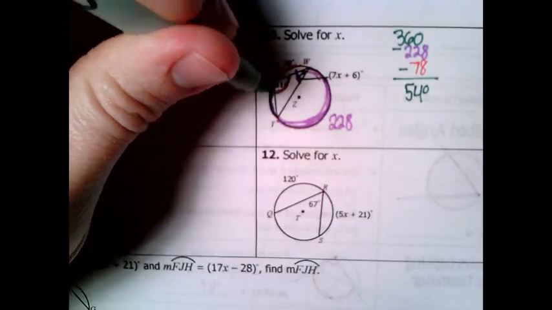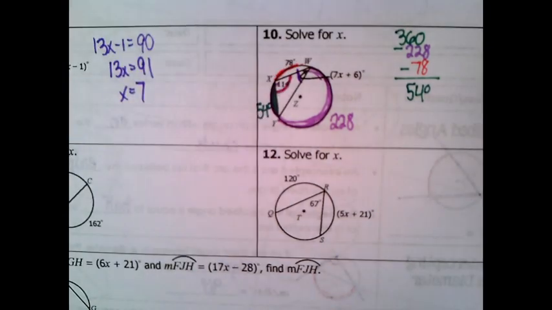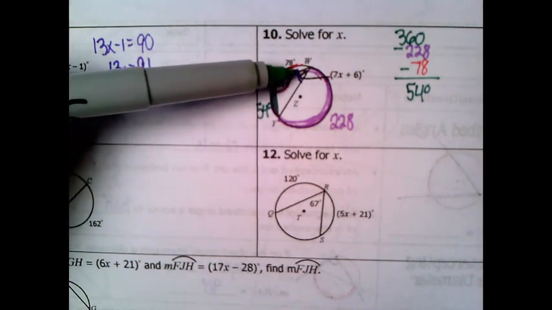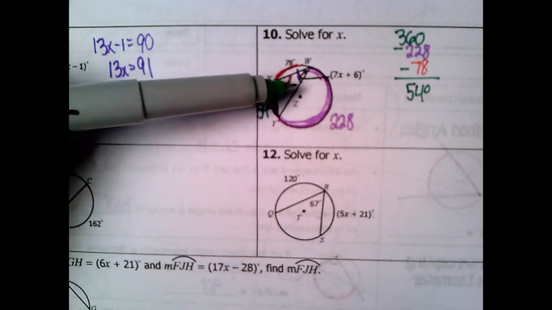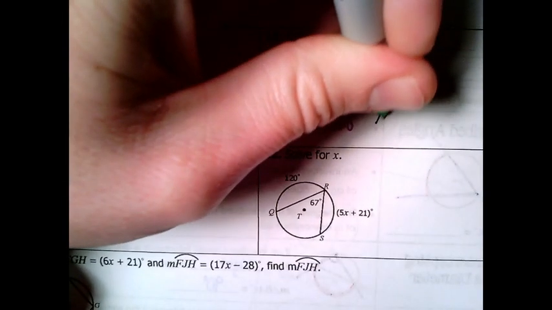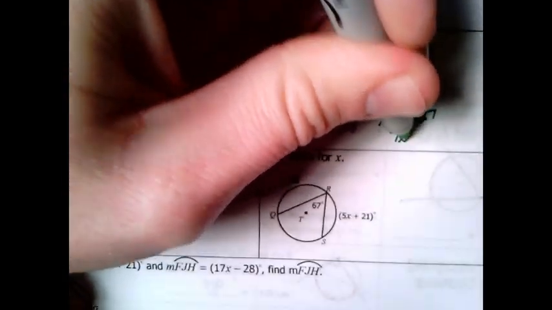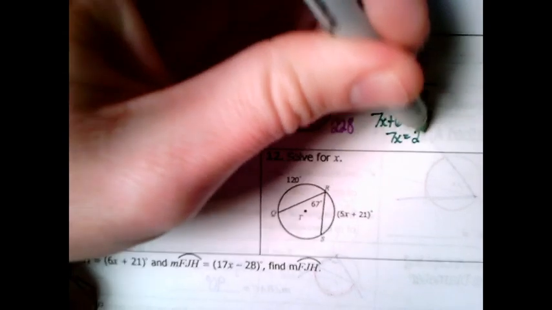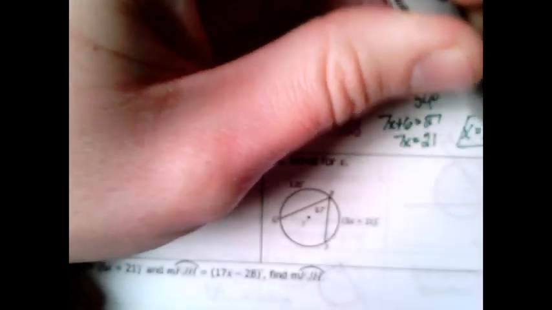So this arc right here is 54 degrees. So going big to small, I take half. So this has to be 27. So I got 7x plus 6 equals 27. If I subtract my 6, I get 21. Divide by 7, and x is 3.